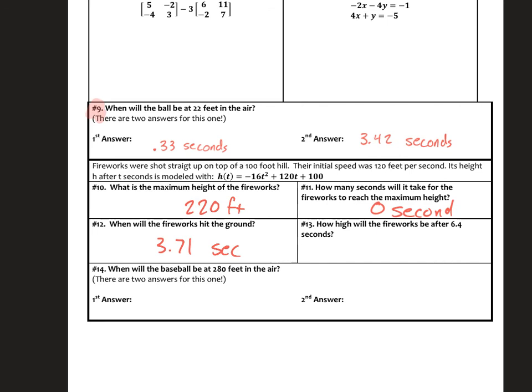That's not going to be relevant because that's going to be negative. It's going to already hit the ground. 1, 6, 4, enter. Negative 435.36. That doesn't make sense though, because that would be below ground. So that's kind of an NA also.